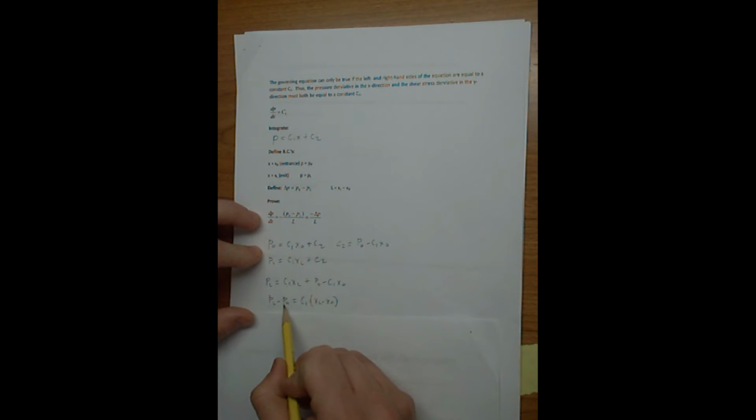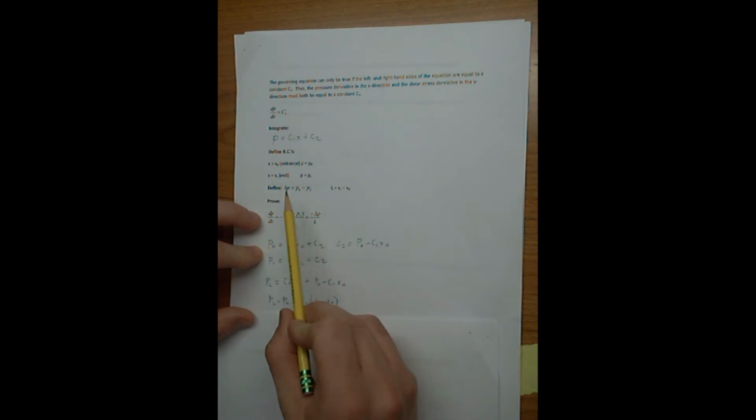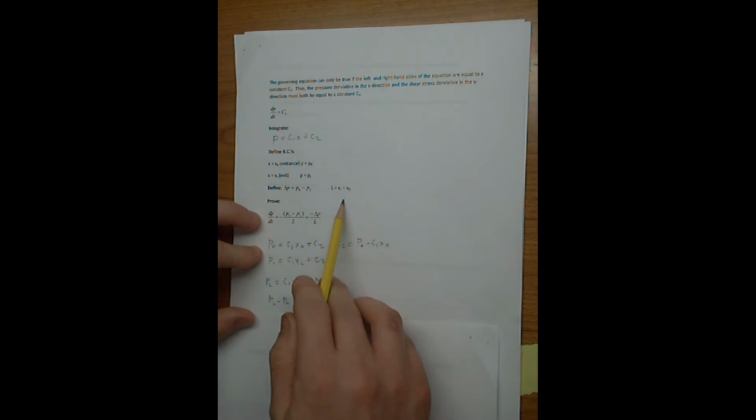Again, PL minus P naught is defined as change in P, and xL minus x naught is L. Therefore, we get C1 equals negative delta P divided by L. So again, the pressure gradient in the x direction is equal to a constant, and we found that it is equal to negative delta P divided by L.